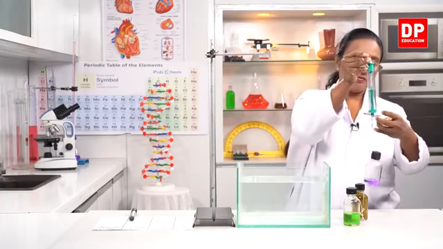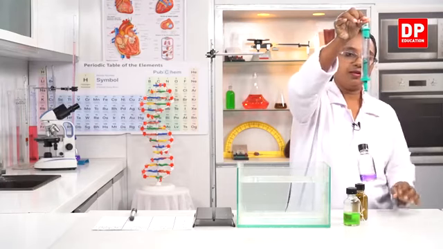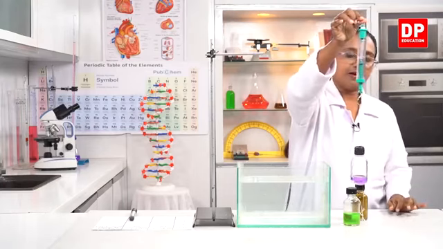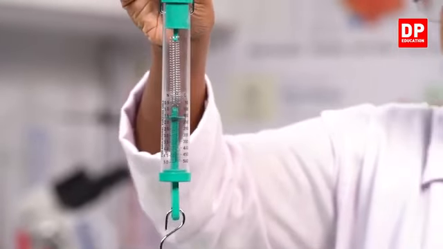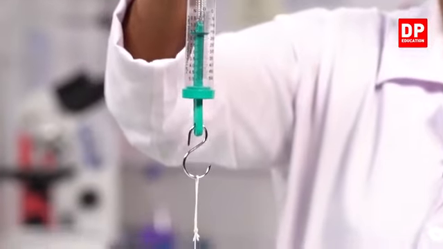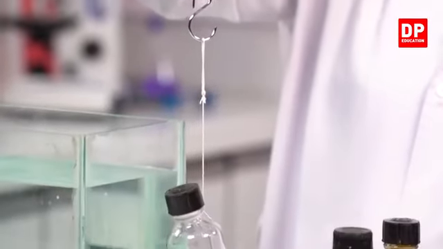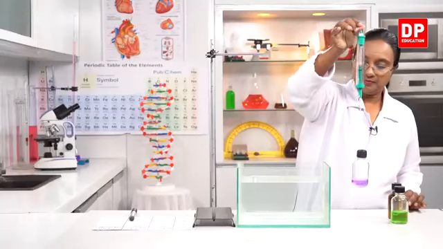So here if we take the weight of the object, you all can see the reading, students, it's 1.5 Newton. Can you all see the reading? So 1.5 Newton. Now I am going to immerse it in water.